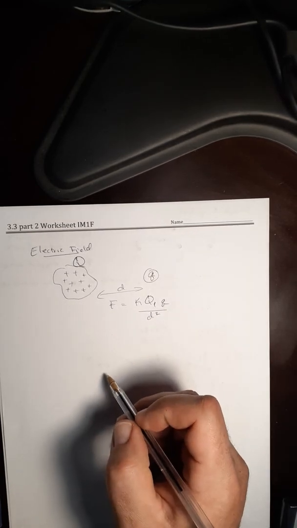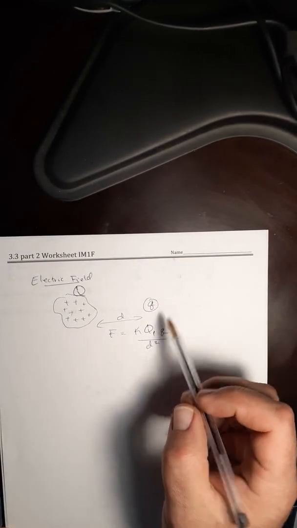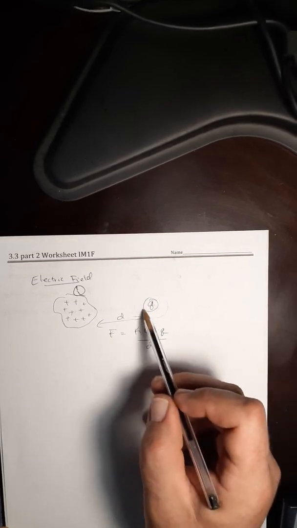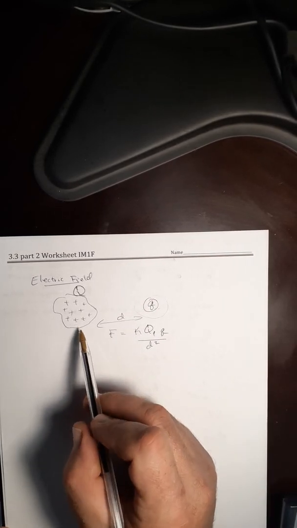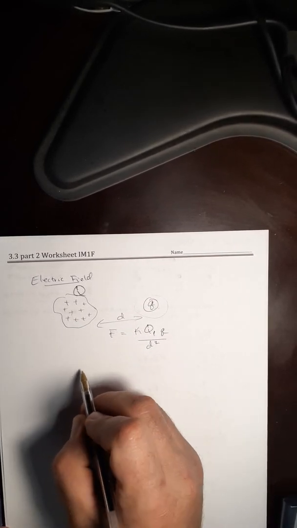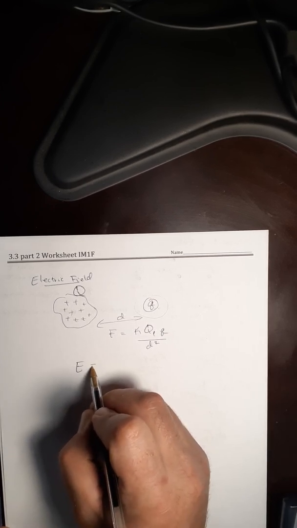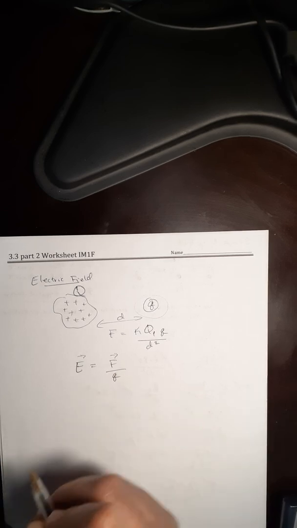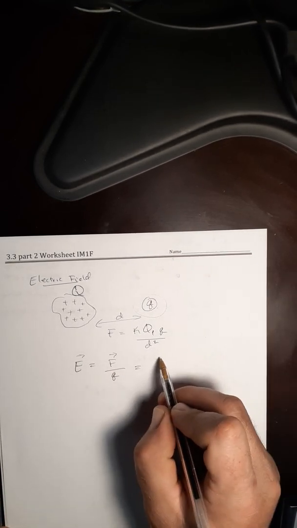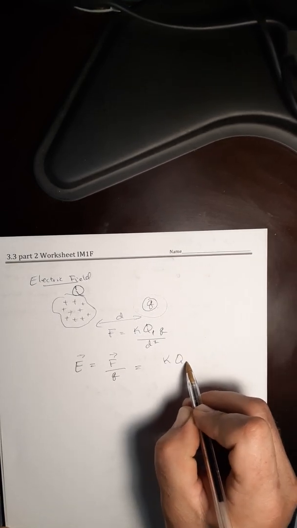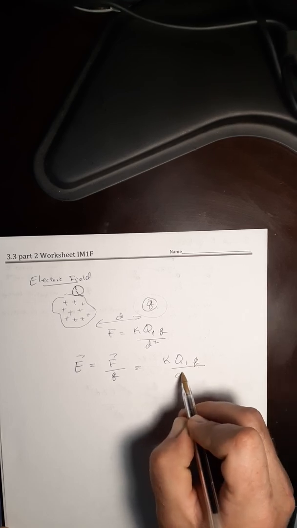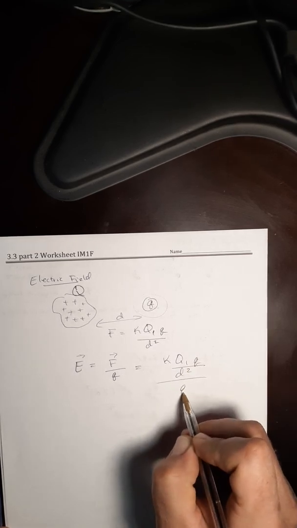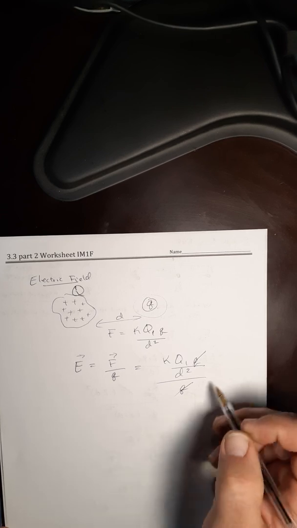Okay. Now, electric field is what if I take away this individual charge here and I just worry about what's going on with this other guy. So my electric field is going to be that electrical force divided by my little test charge. So I would get K Q1 Q over D squared, and then divide by that little Q. So that cancels out.